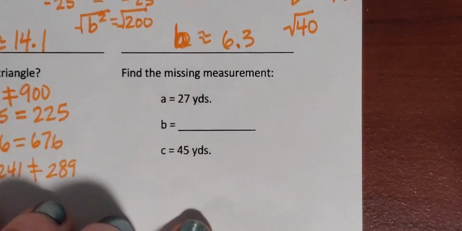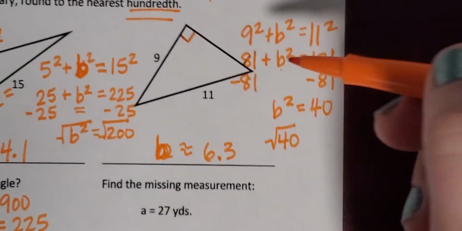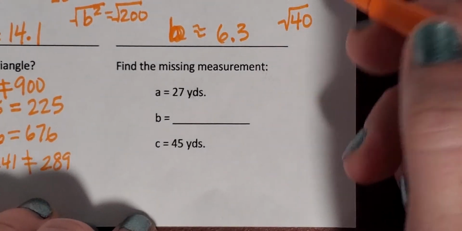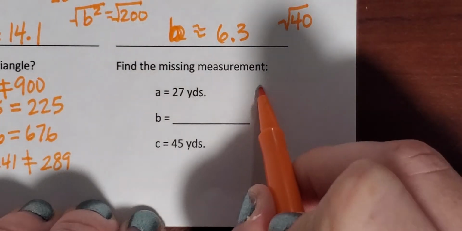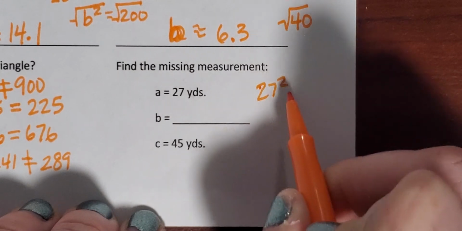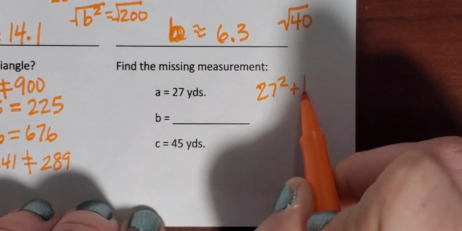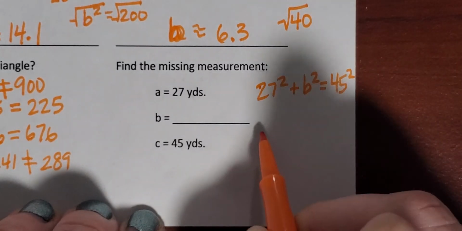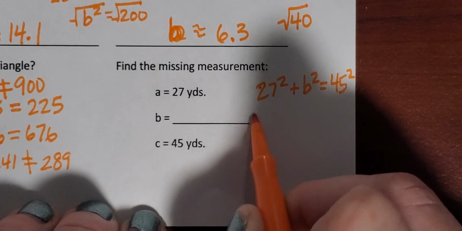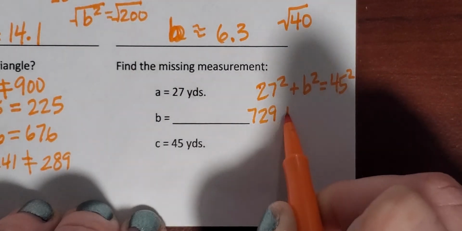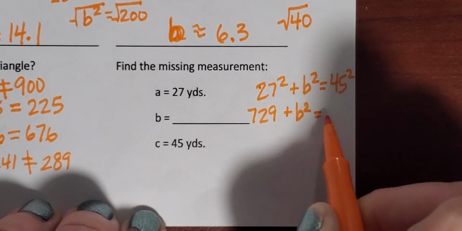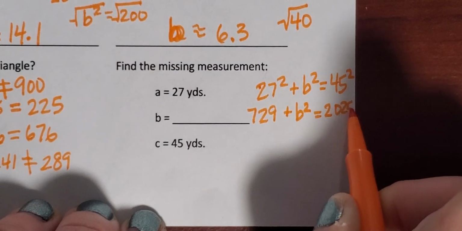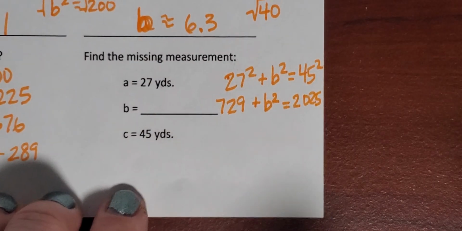And then the last one. Instead of giving me the actual triangle with the measurements, they just give me the plain old measurements that I'm able to write into my formula. So I would have 27 squared plus b squared equals 45 squared. Well, 27 squared is 729, I still have my plus b squared, and then 45 squared is 2025, which is really hard to see, I'm sorry.